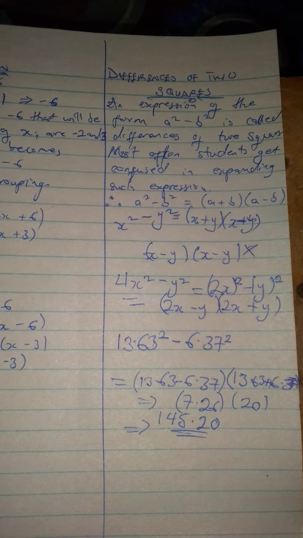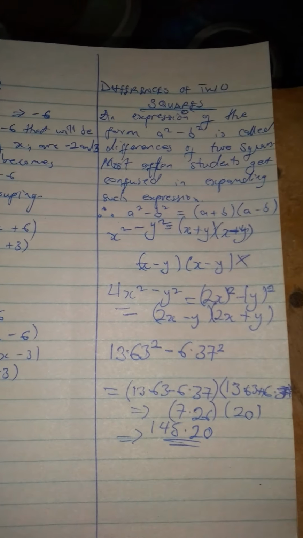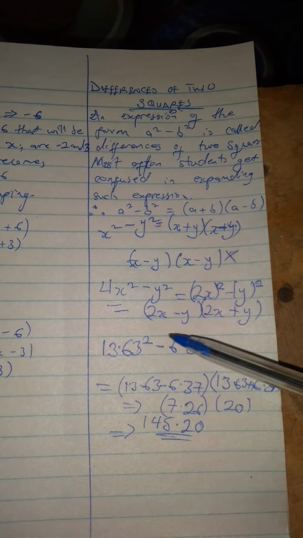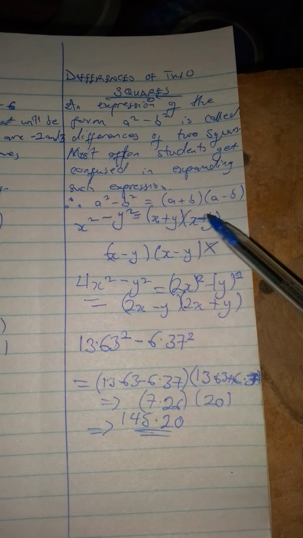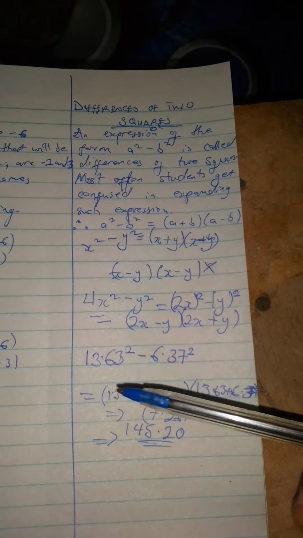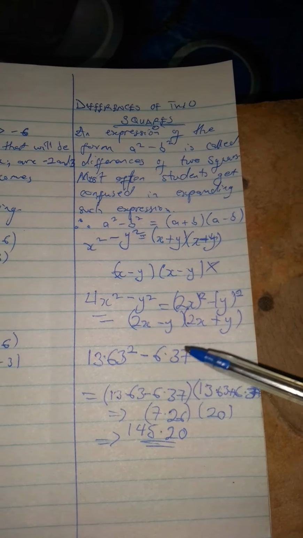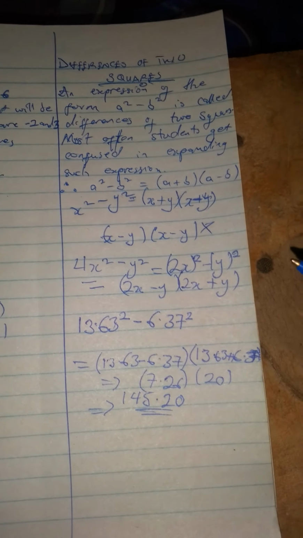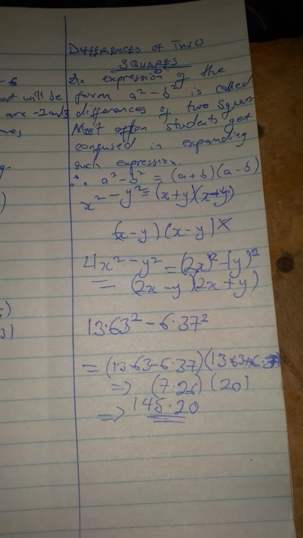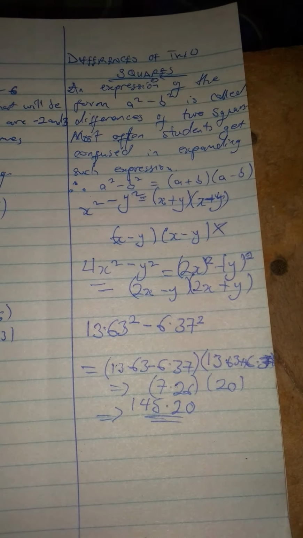So this is the difference of two squares. When you get it with variables, you go by this method, and when you get it without variables too, you work it this way. You just use the simple method. My fellow students, don't be confused with this and always get it right in your exams.